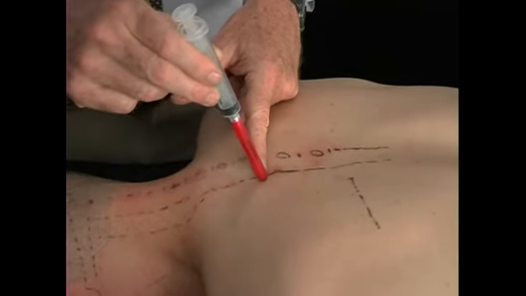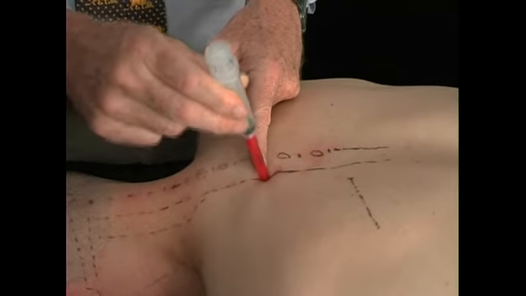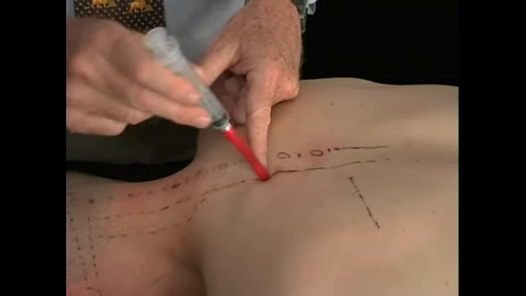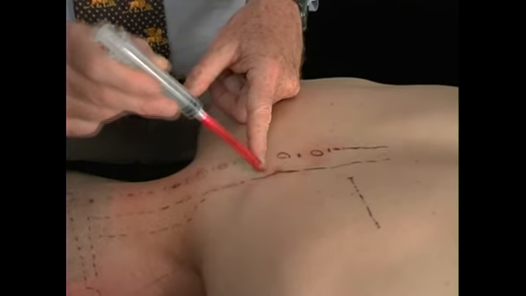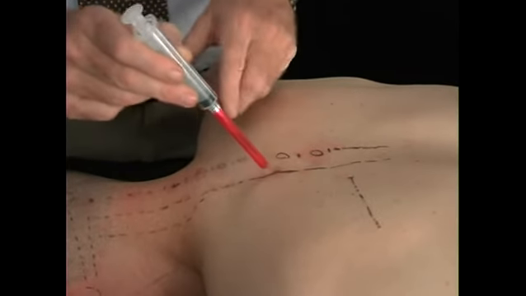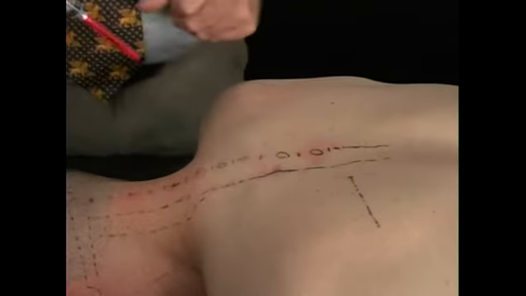So the angle of the needle needs to be not more than 15 degrees or so, so that the tip of the needle doesn't go too far down or up.